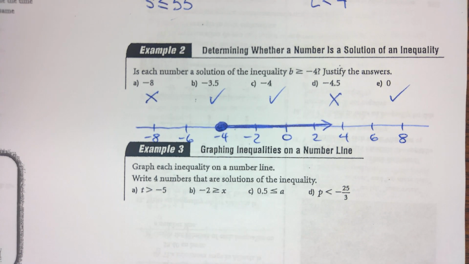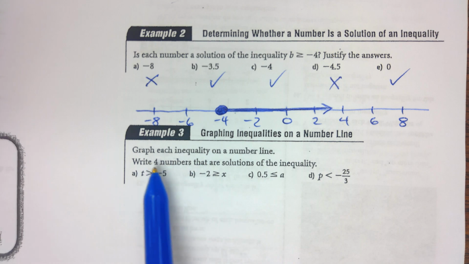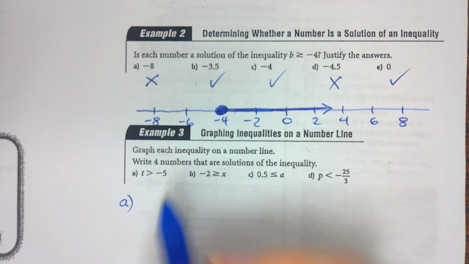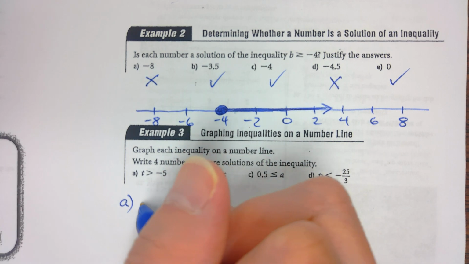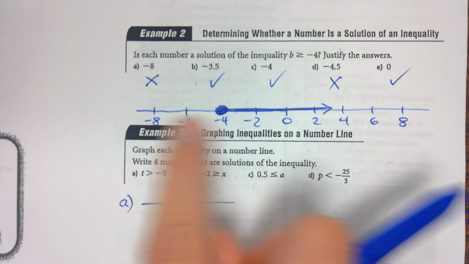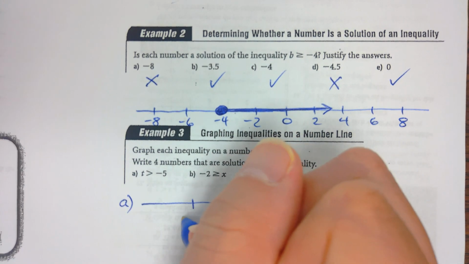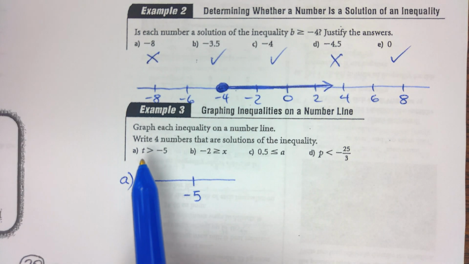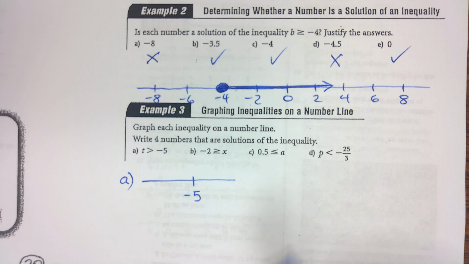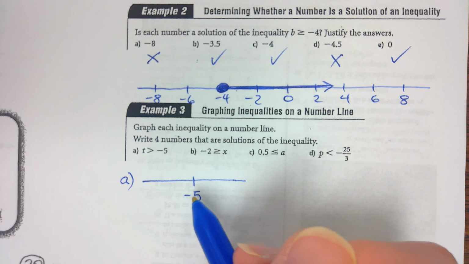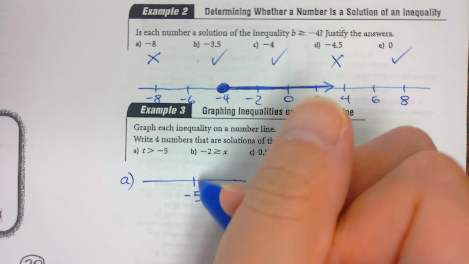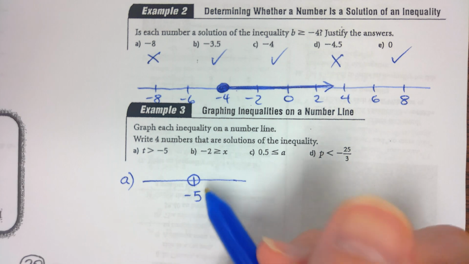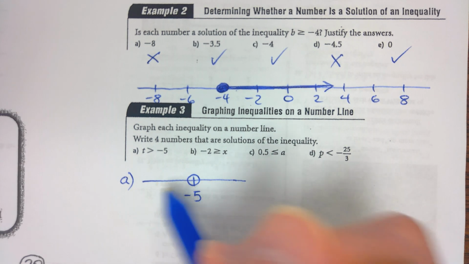Example 3. See, I told you today is going to be a nice, easy lesson. So now you guys have to draw it. So A, I want to draw t is greater than -5. When you draw your number line, I don't need a full number line like this. You can just do -5 with just that one number. It's fine. T is greater than. So what type of circle am I drawing? Open circle or closed circle? Open. And pointing to the left or pointing to the right? Right. You're right.